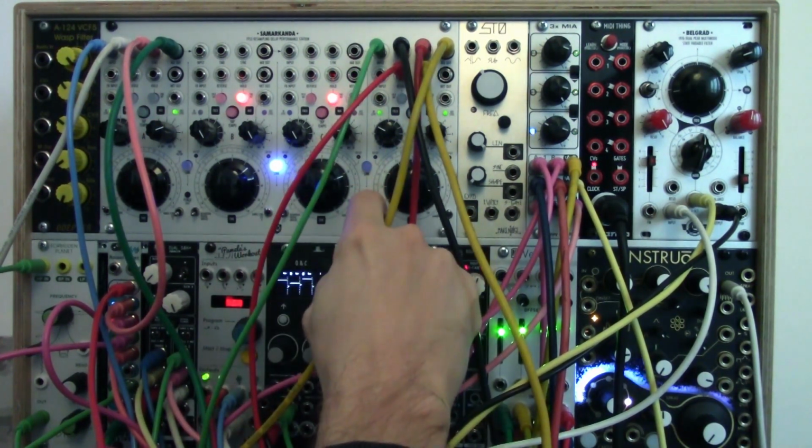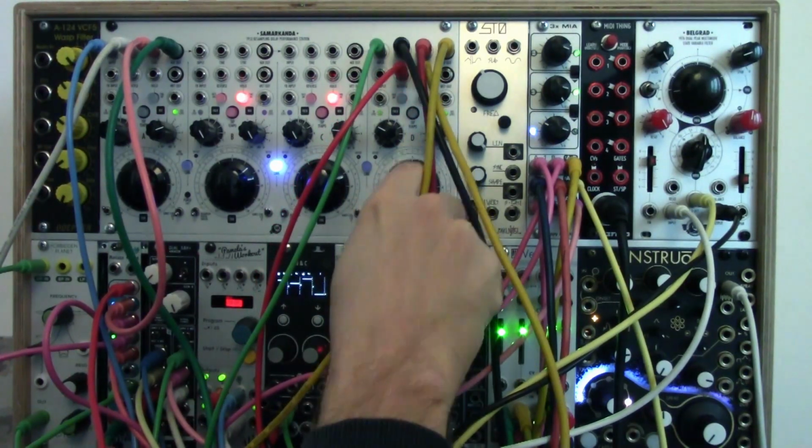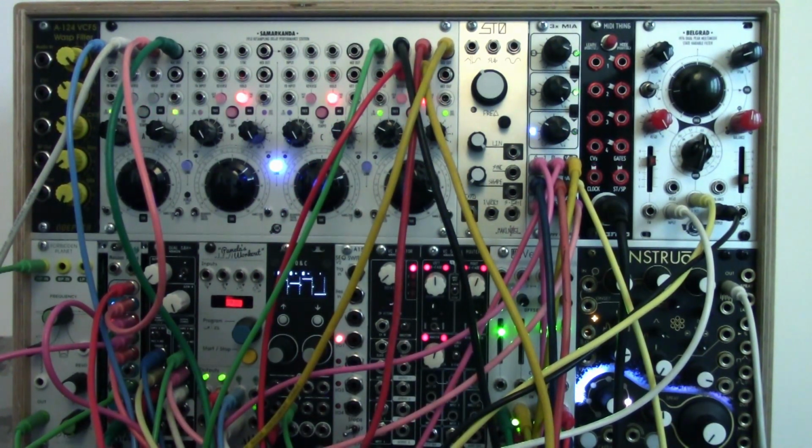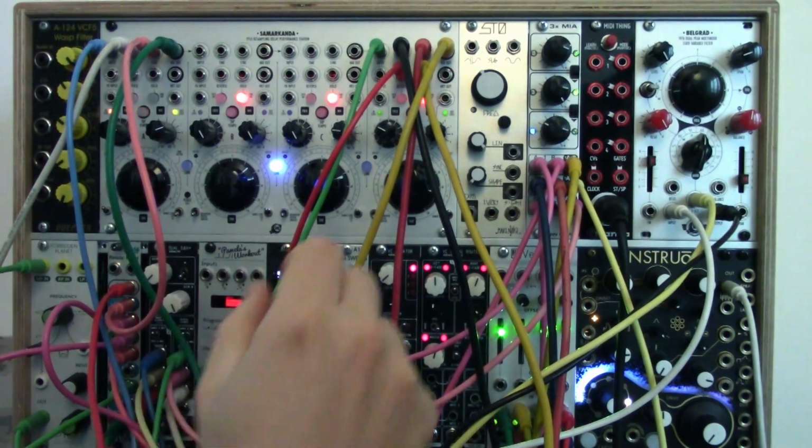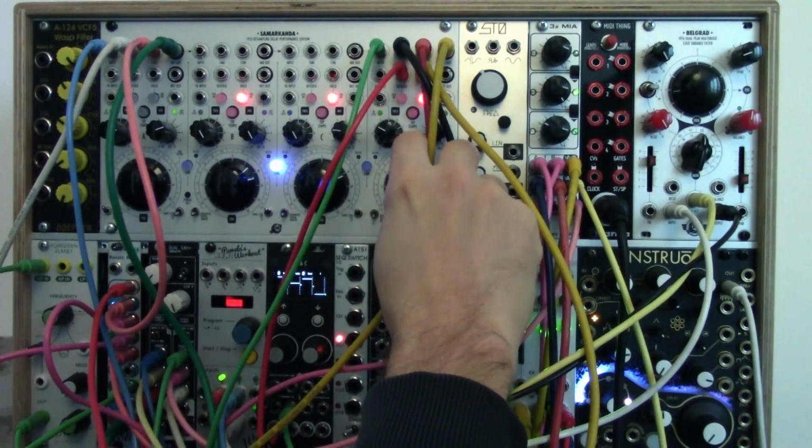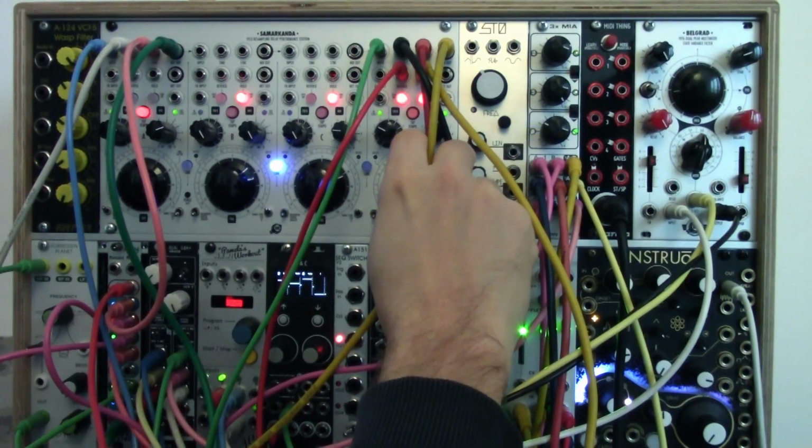You can also switch it to analog. If you have something more glitchy, that's nice, but still a bit out of tempo and out of sync, so not as easily usable.